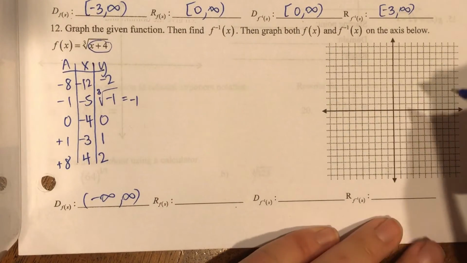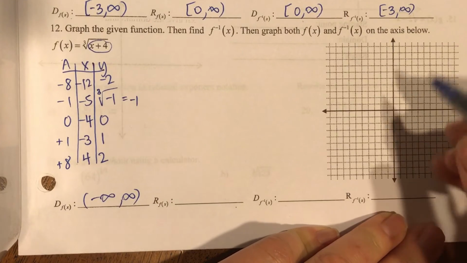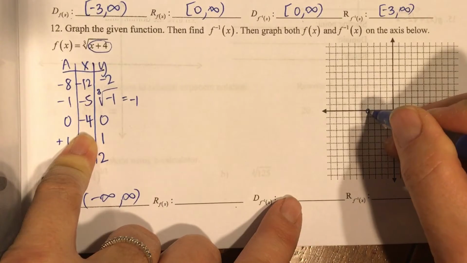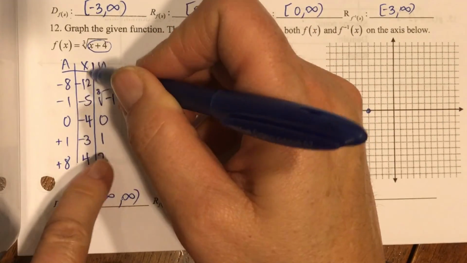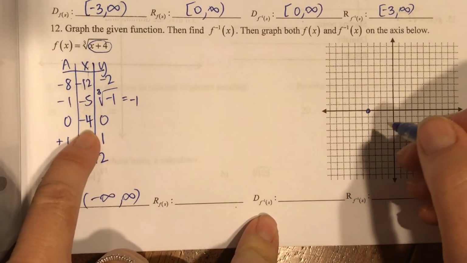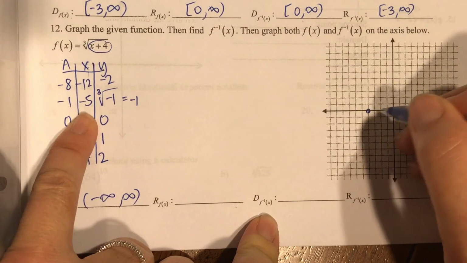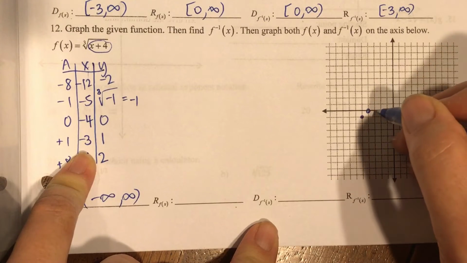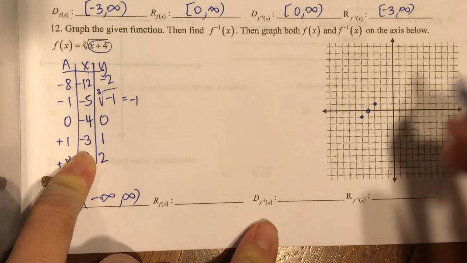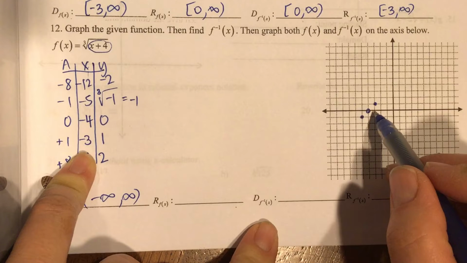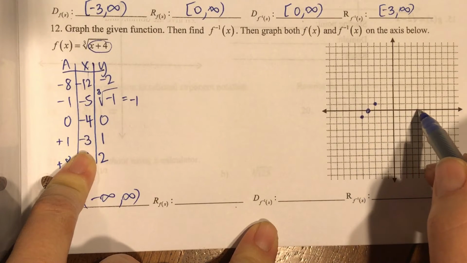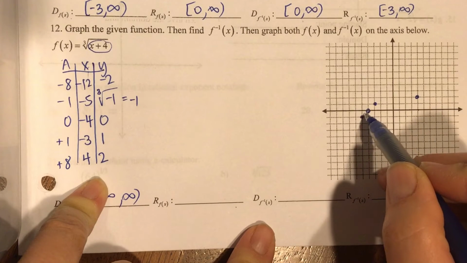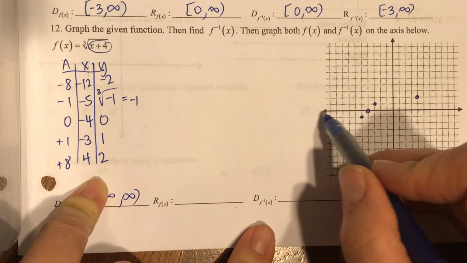And we'll check out what the graph looks like here. So -4, 0. You don't use these numbers to graph, by the way. You only use the x and y like you always have. -4, 0, -5, -1. -3, +1. And now I should be able to go 8, over 4, which is correct, and up 2. 2, 4, 6, 8.